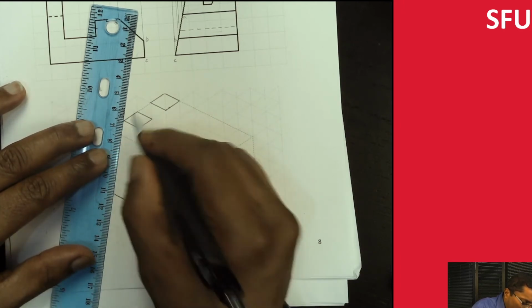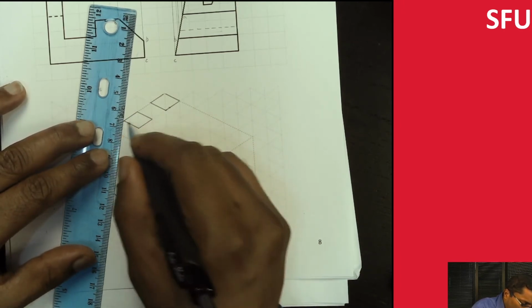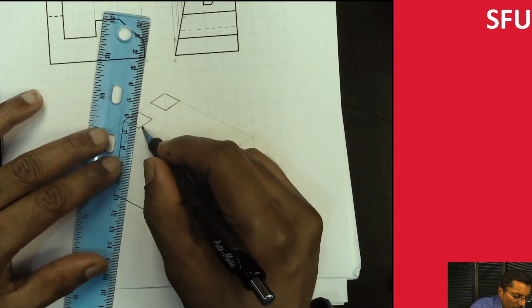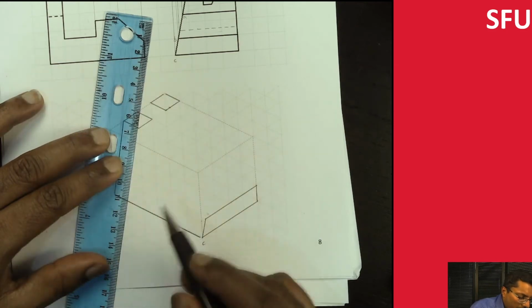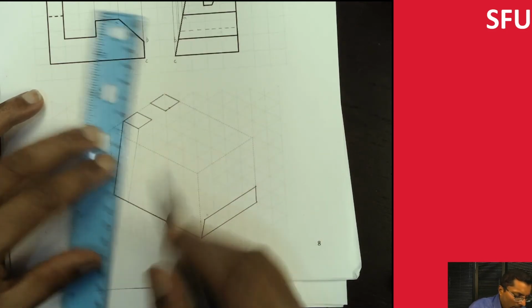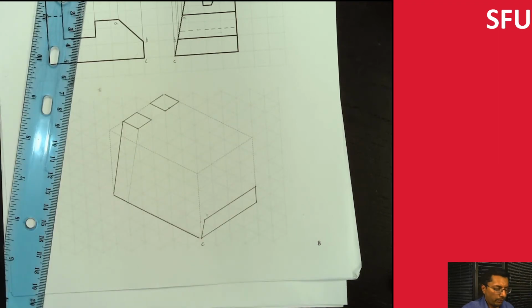Make this A here. And this, I'm going to basically use a faint line because I might need to interfere or stop it somewhere. So I'm just going to use a faint line over here, join it, so I can use it at a later point. So our object is starting to take shape here.